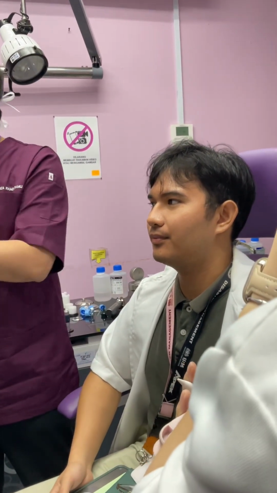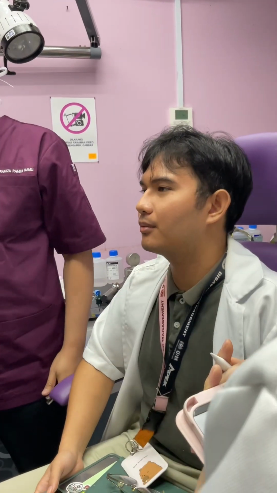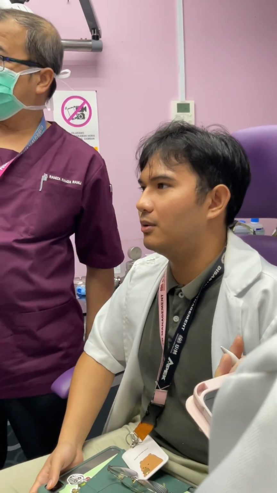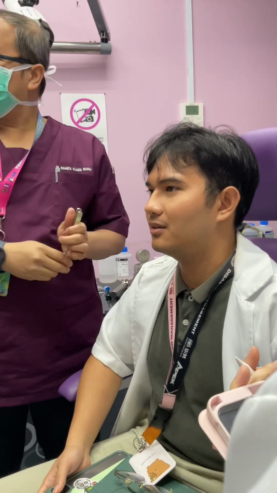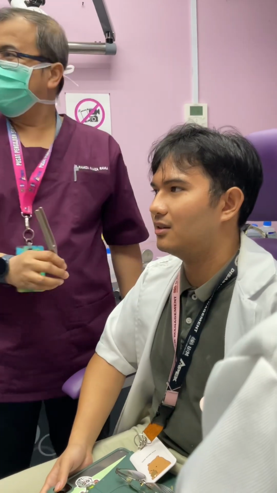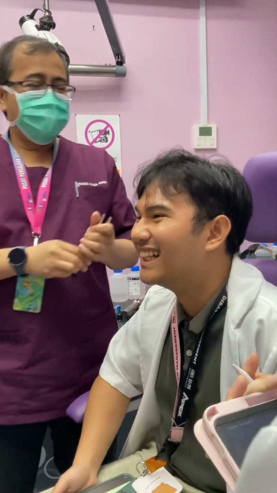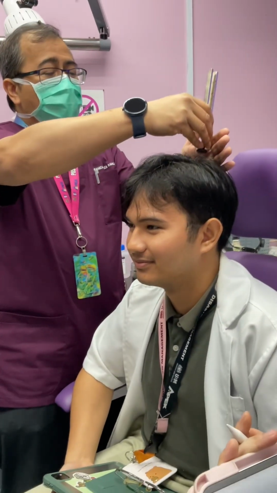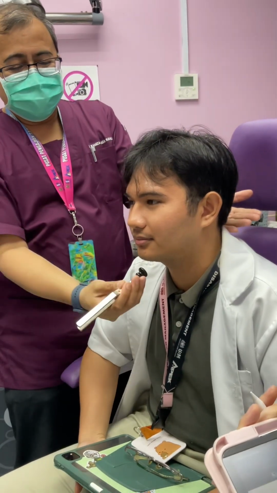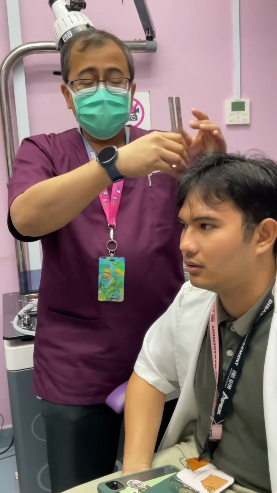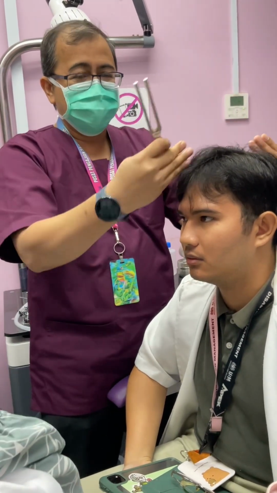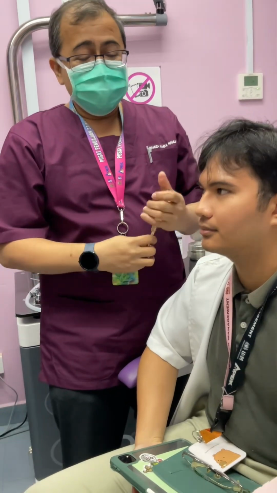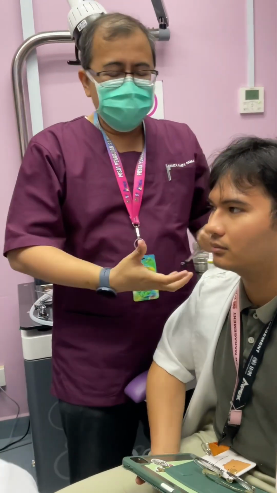What is Weber? Is it an air conduction test or a bone conduction test? Bone conduction. Where's the bone here? The whole thing is bone, right? You can put it anywhere you want. So why do you choose this area only? Bias. Yes, if you put it on one side, you tend to have bias. So you put it in the middle. You have to know why you put it there, why you do this. You understand? So that's your Weber.